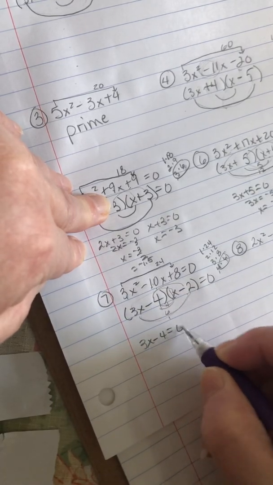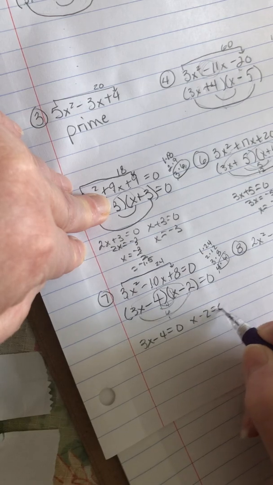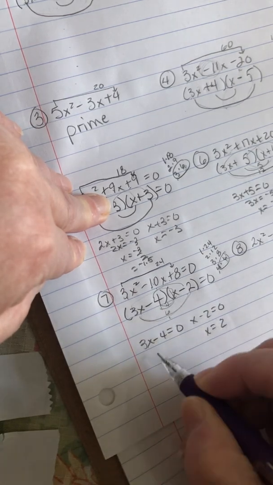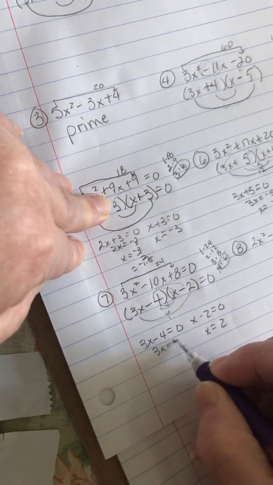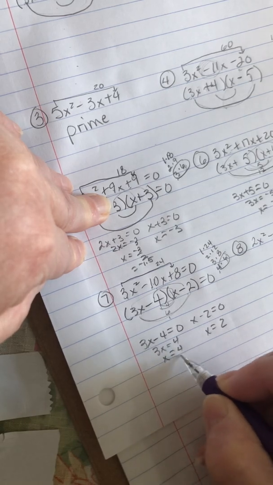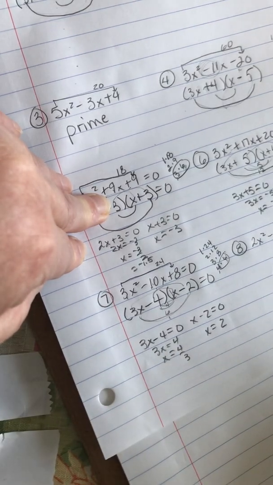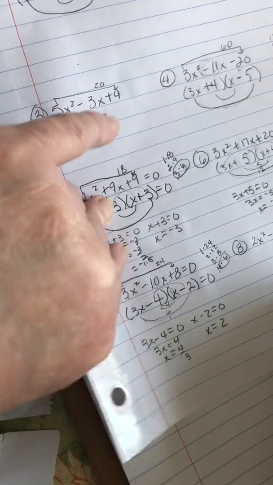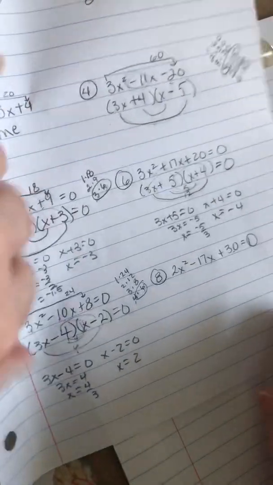Equals 0, so I got to solve it. 3x minus 4 equals 0. X minus 2 equals 0, so x equals 2. 3x equals 4. X equals 4/3. Does that help? Let's look at that last one. It's another 60. Oh gosh, look.